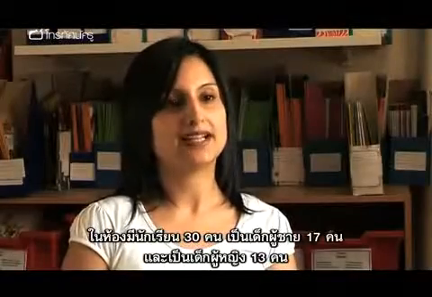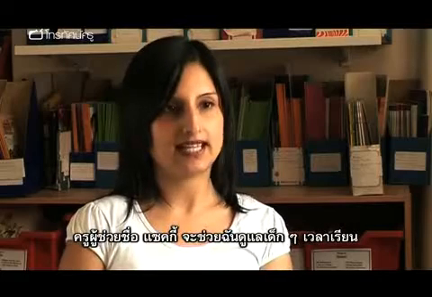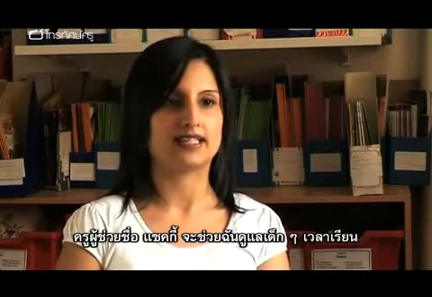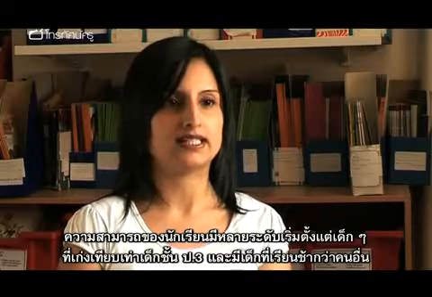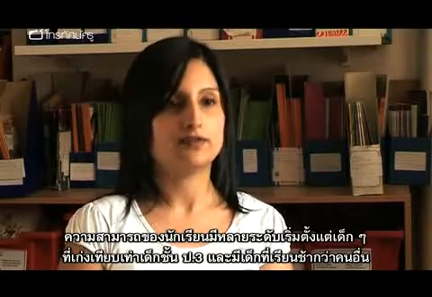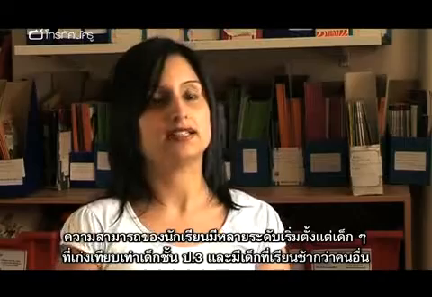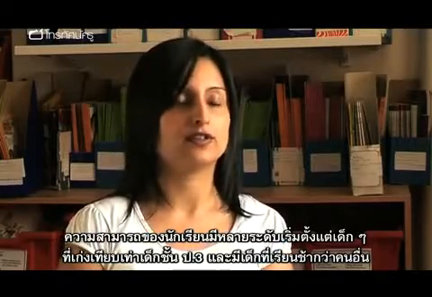There are 30 children in my class. There are 17 boys and 13 girls. And my TA, Zakia Malik, will also be there to help support me. There's a very wide range of ability levels in the class, ranging from some children who are very able, more year 3 than year 2, and then I have children who are very low level.